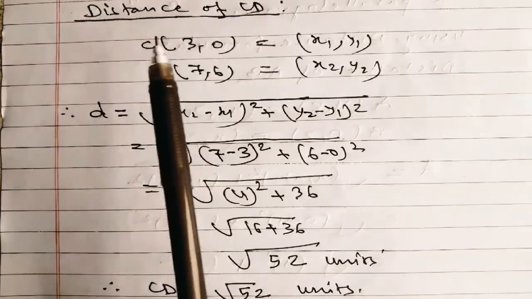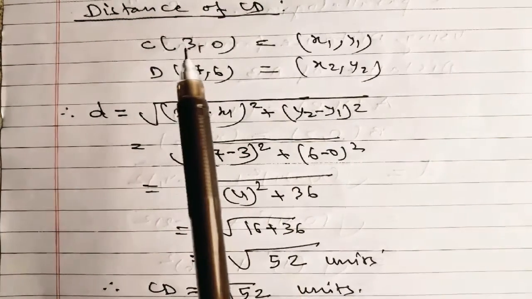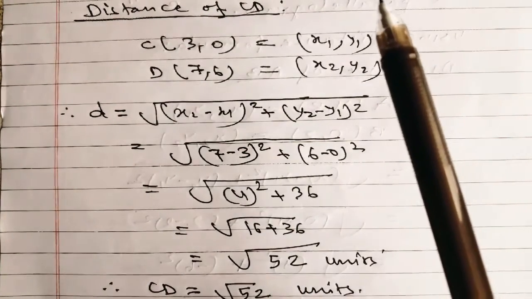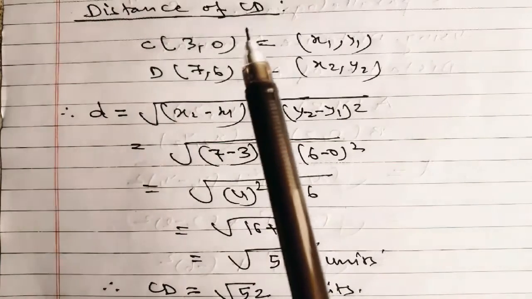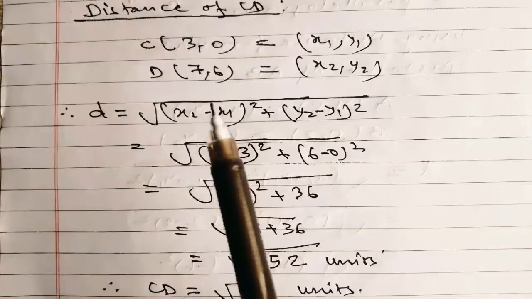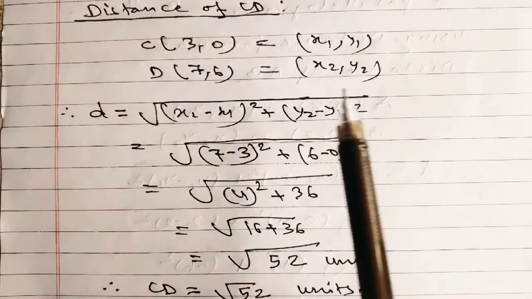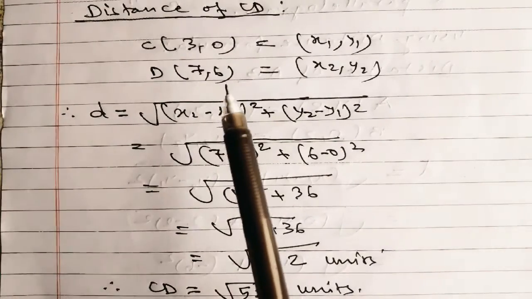Next we find the length of the third side CD. We have already found the length of the first side AB and the length of BC. Now we have to find the length of CD. So again by using the distance formula, supposing x1, y1 and x2, y2, the point C is (3, 0) and D is (7, 6).